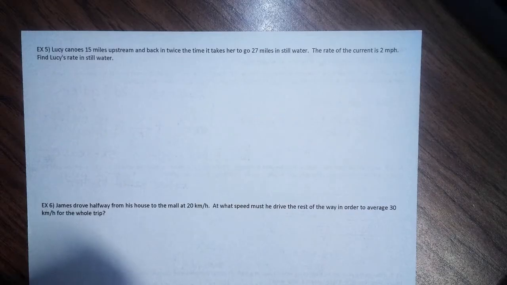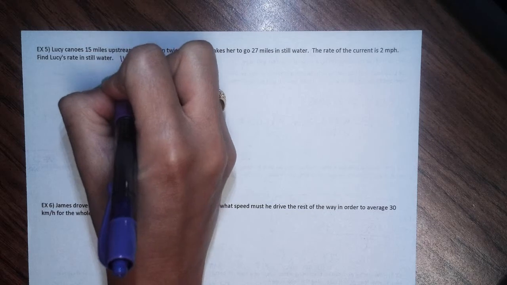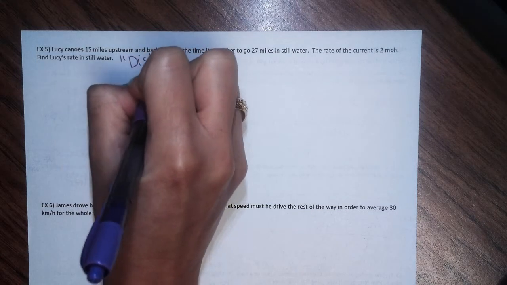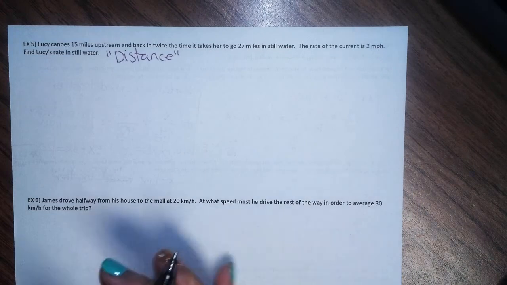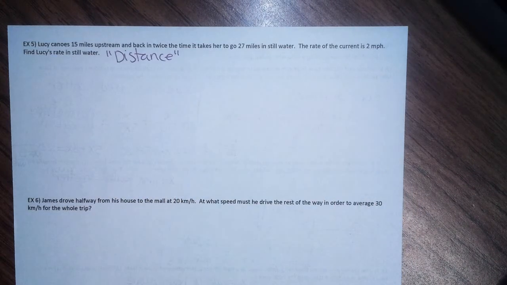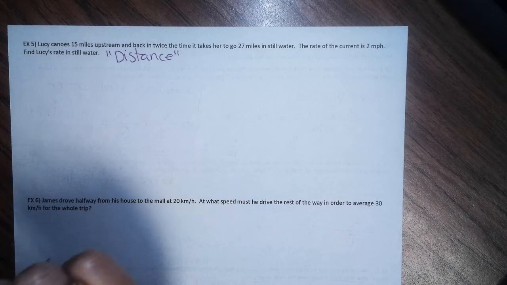So now the back of today's examples, they're still work problems, but now these are what I call distance problems. All of these will be a distance kind of question, and you'll definitely have one of these on the test as well, where you're just setting it up.